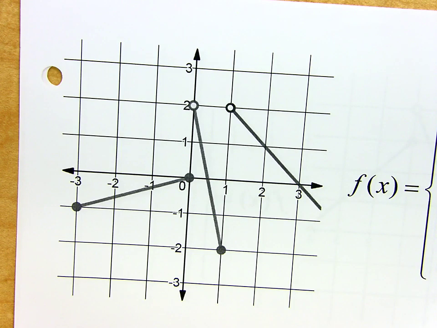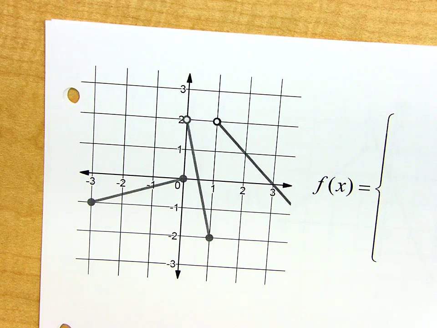So today we're going to take a piecewise graph and try and come up with its equation. The first thing that might be helpful is to figure out where my graph splits. Where are these changes happening?